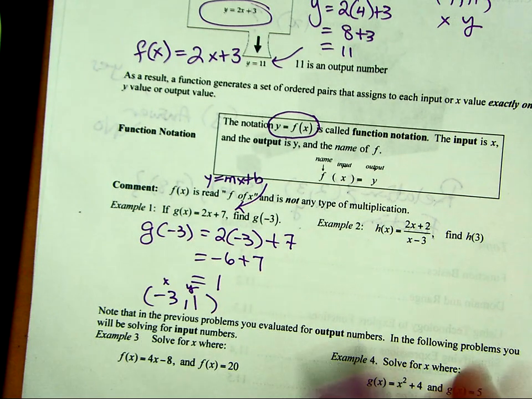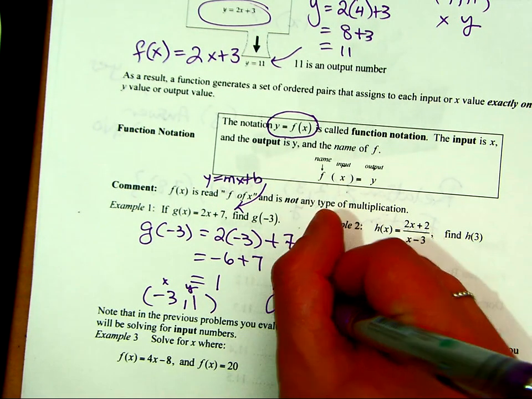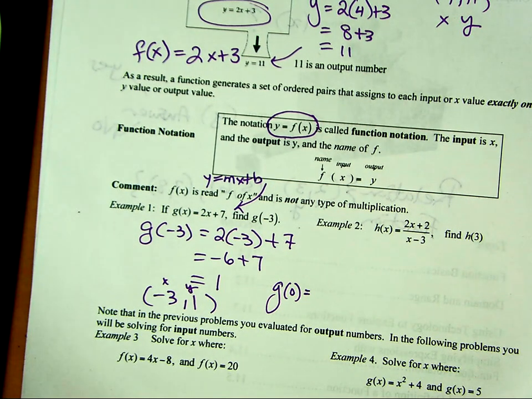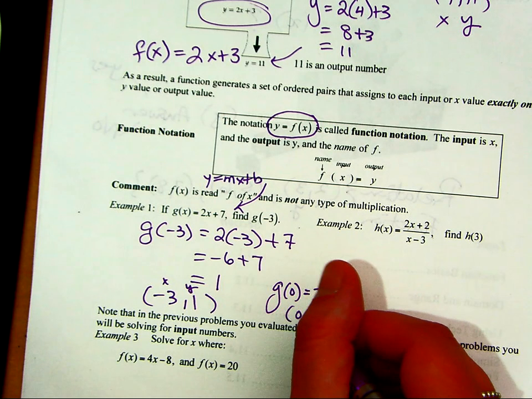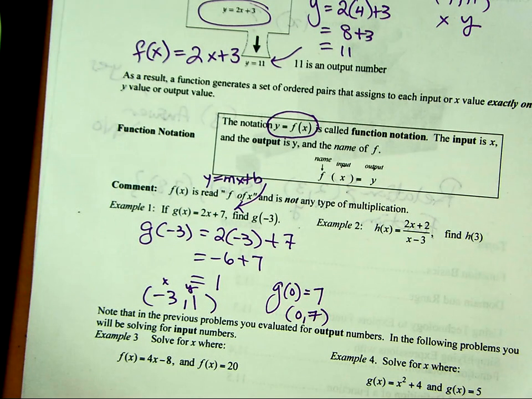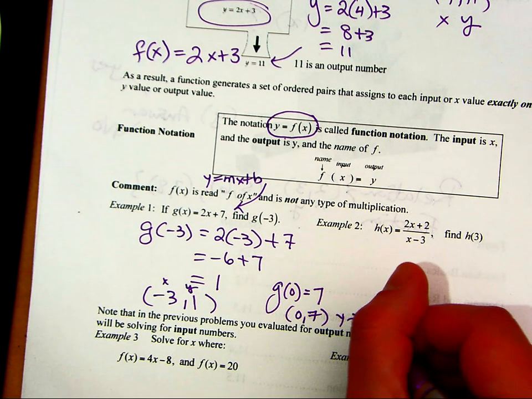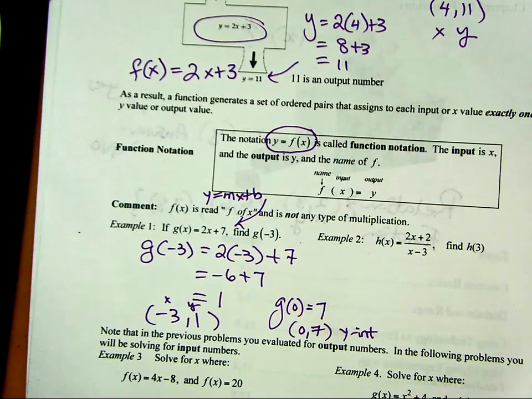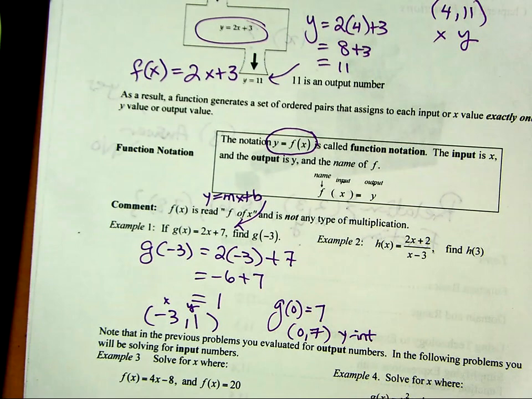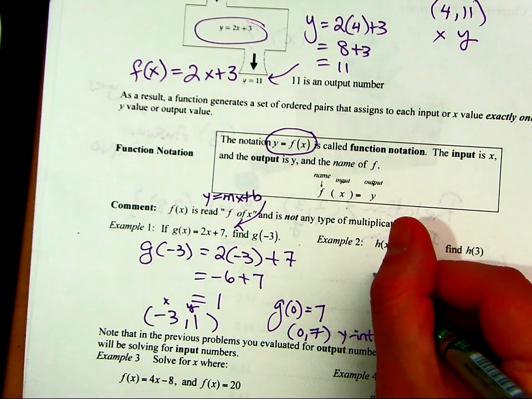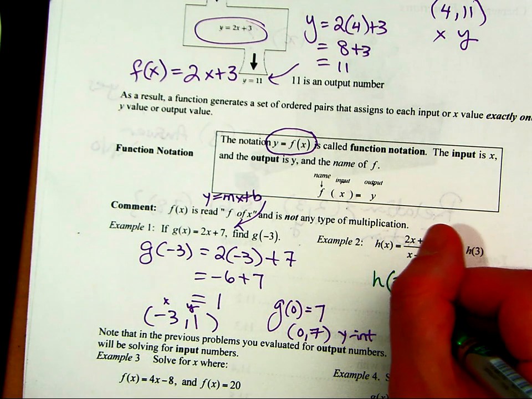So if I did g of 0, what's g of 0? 7. You didn't even have to really do very much math. That ordered pair is 0, 7. Does anybody know what special ordered pair that is? Y-intercept. Okay, that has nothing to do with h of x. Let's switch colors. Keep it consistent here. We'll go h of 3.